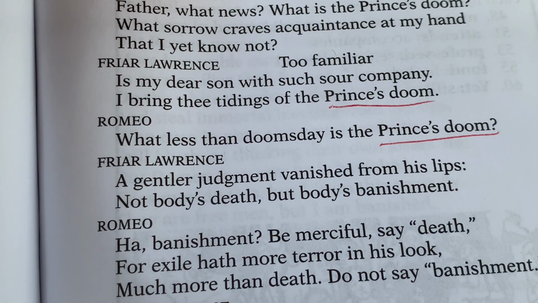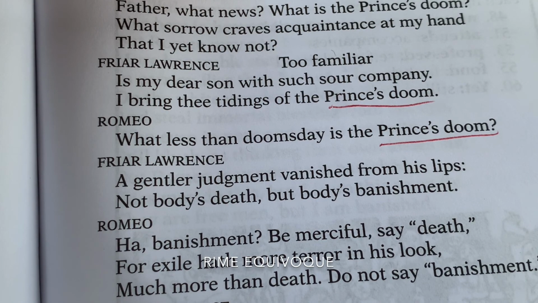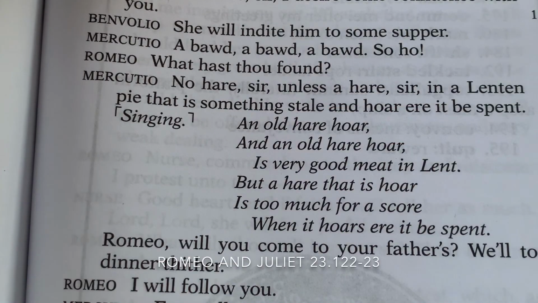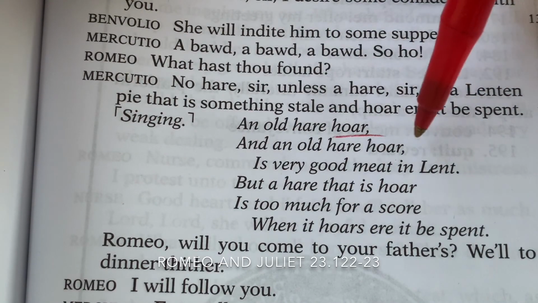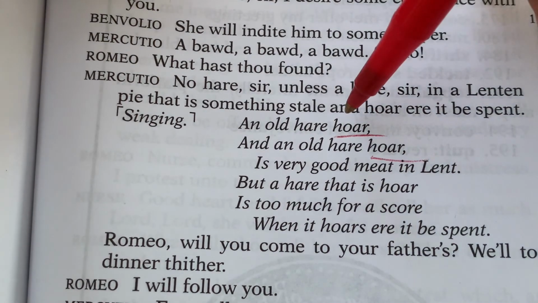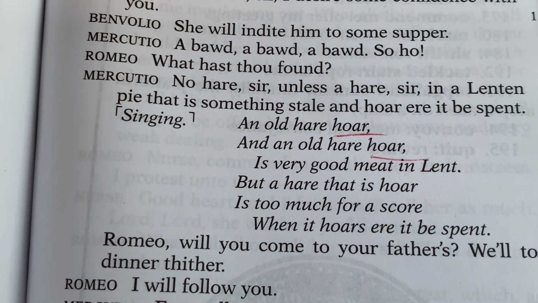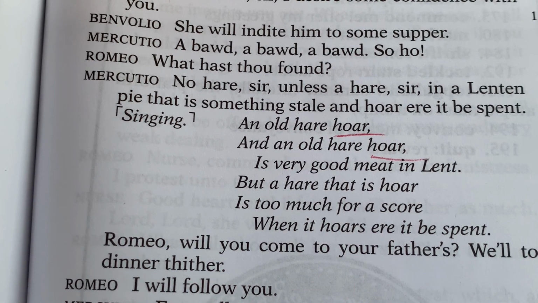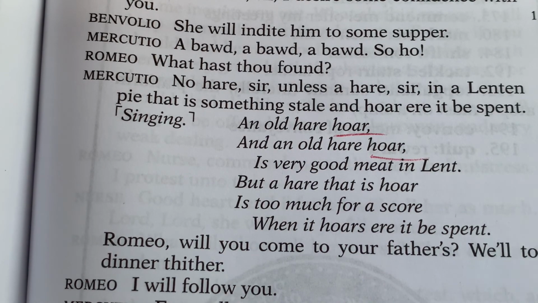However, if it's in a sonnet or any other rhymed poem, then we call it rime equivoque, the rhyming of similar sounding words. For example, look at this. When Mercutio starts to sing, an old hare whore and an old hare whore, that whore is a rhyme because it's a popular song. That's rime equivoque. That is not antistrophe, because antistrophe is the repetition of a word. Rime equivoque is the rhyming of a word that sounds the same.